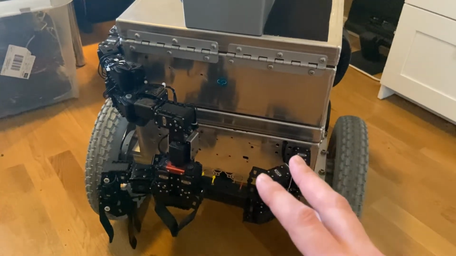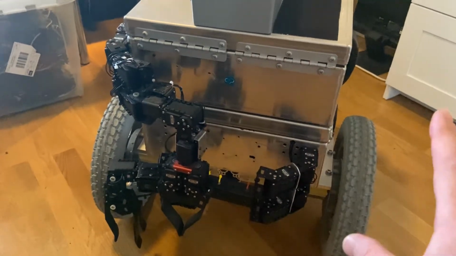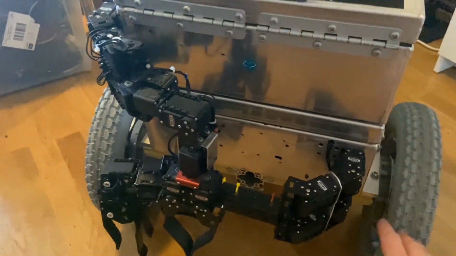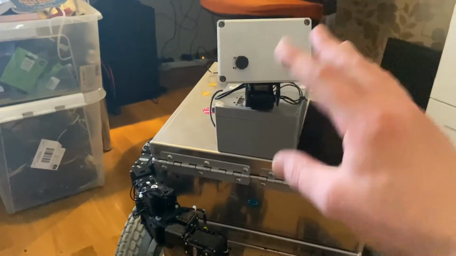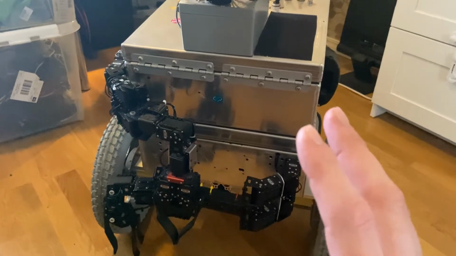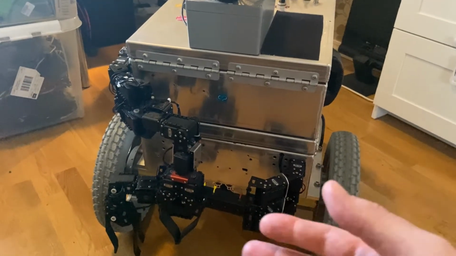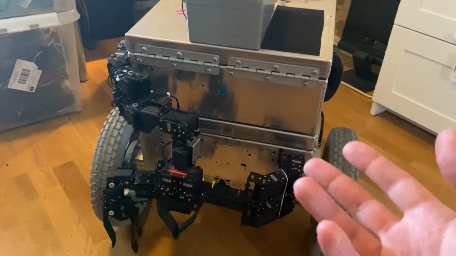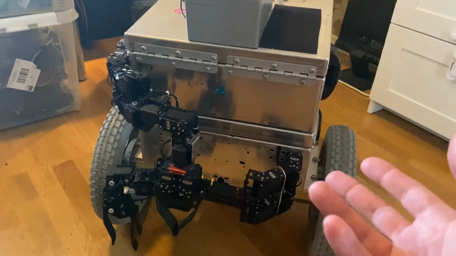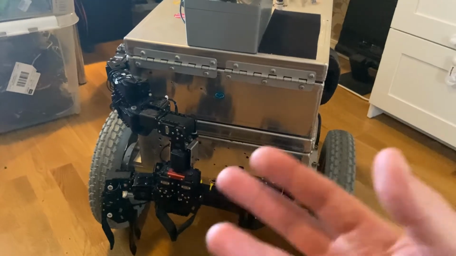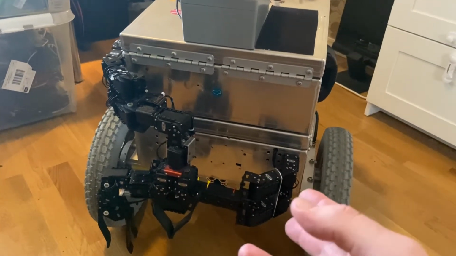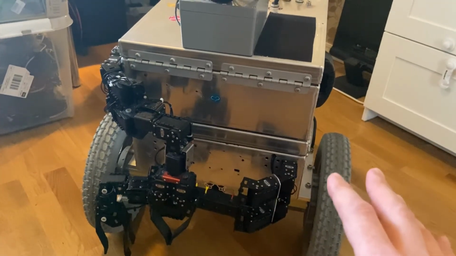I send a command from the computer, push a button, and whatever's needed gets done, moving the robot, arms, neck, whatever, and it works very, very well. At least with my human ability to perceive latency, I cannot say that there's any disturbing delay between sending the command and the actuation actually happening.